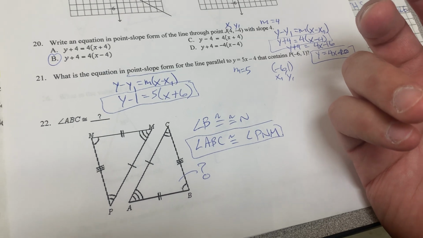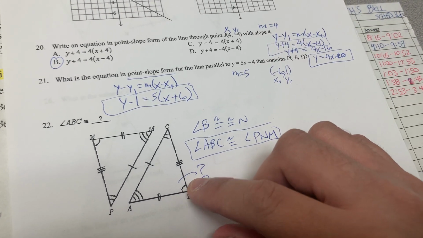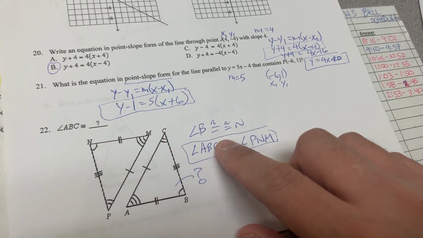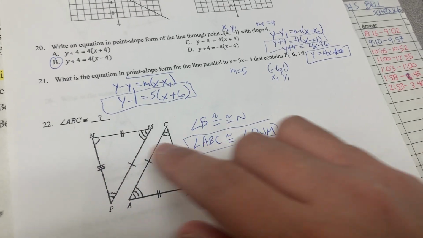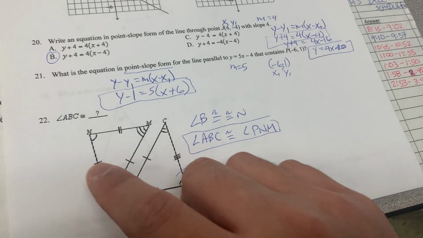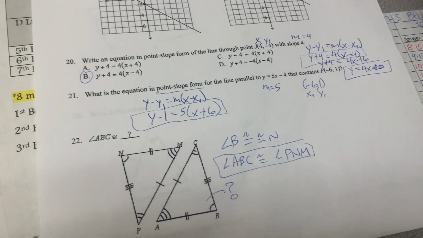Because we don't have any measurements, we don't have any actual numbers in there, okay? But this has one of these arcs right here, and this one has the same. So I know that this is going to be congruent. Angle B is congruent to angle N, or since they wrote it like this, angle ABC, I'm going to say that this is going to be angle PNM. Okay, next page.